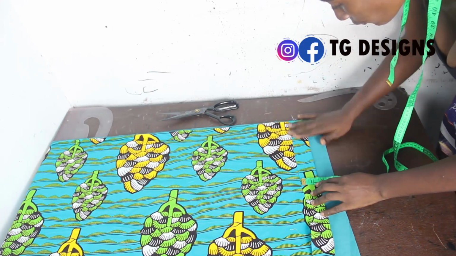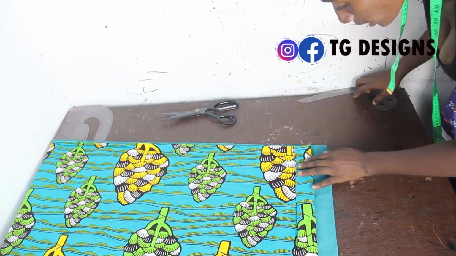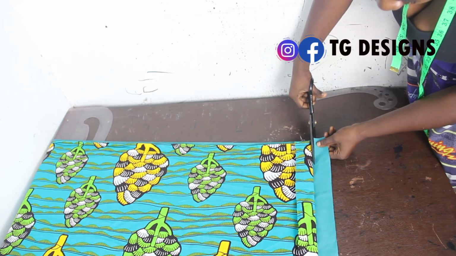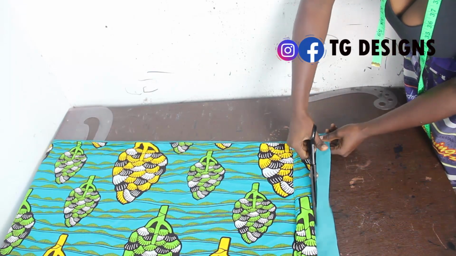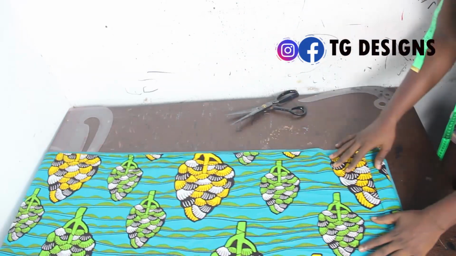I'll go ahead and just fold it, right, and then I'll cut out the lining. So it means that my lining is automatically shorter than my fabric. With this, you are going to have a very neat finishing. Yeah, so this is what it looks like.